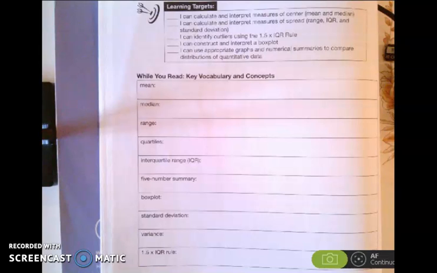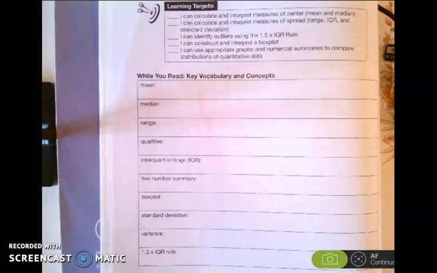And then the last thing that we learned about in chapter 1 is that interquartile rule, the 1.5 IQR rule. And so these characteristics that we're talking about here are all the things that you're going to be asked to practice on that first chapter 1 relearn worksheet. So you're going to go through these pieces. All the learning targets that I've listed here are also listed in your textbook.